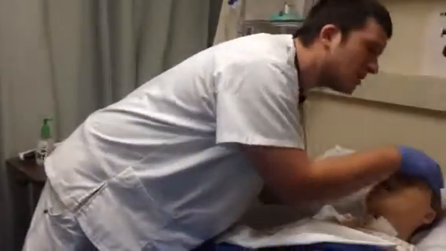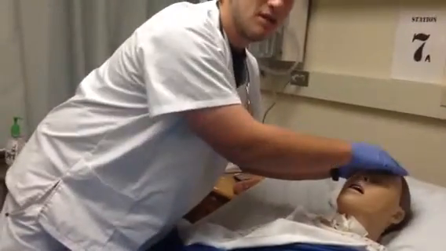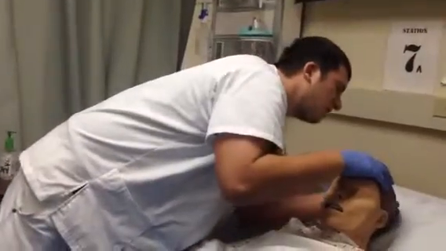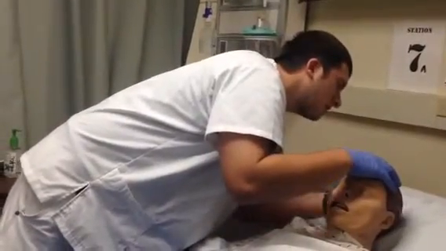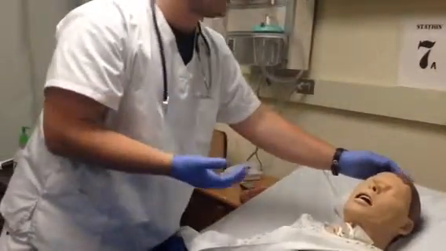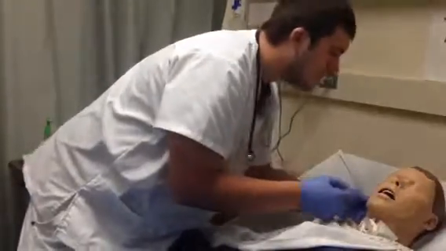I would check the scalp, see if there's any moles, any cuts, any bleeding, any deformities, any abrasions, lesions. I would then check the back of the skull, the occiput, and see if there's any pressure ulcers developing from being in bed for so long. I would then come down and check the ears.